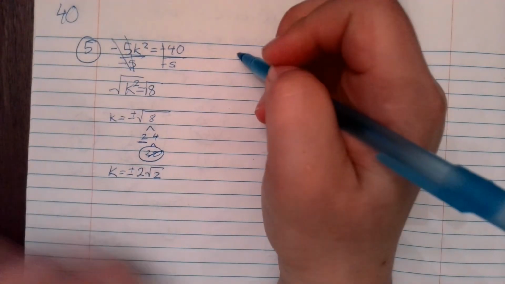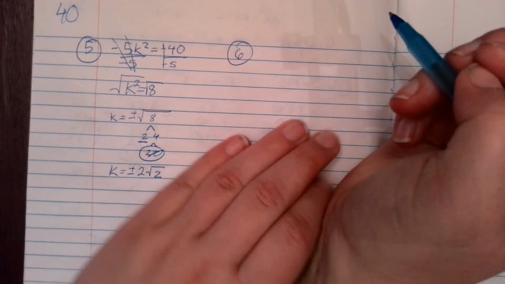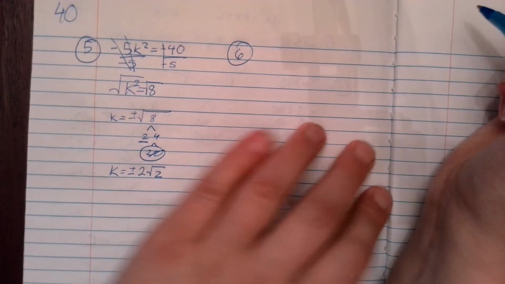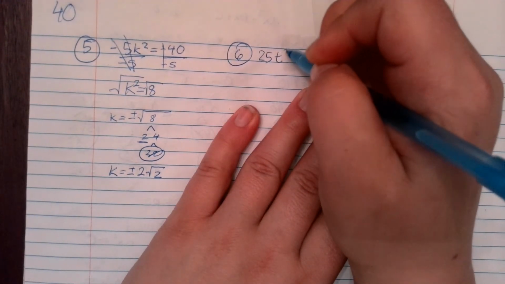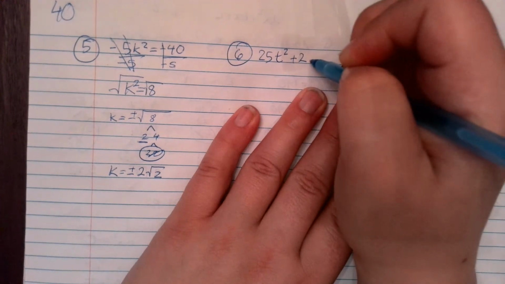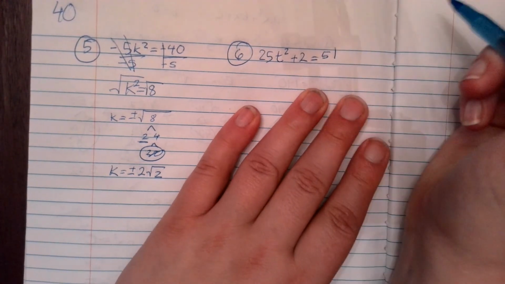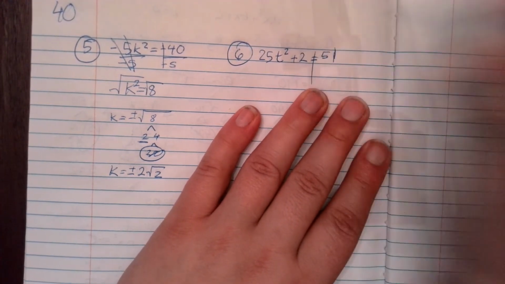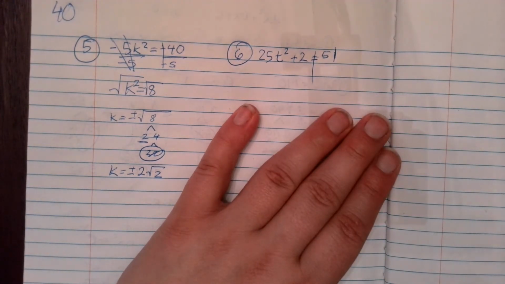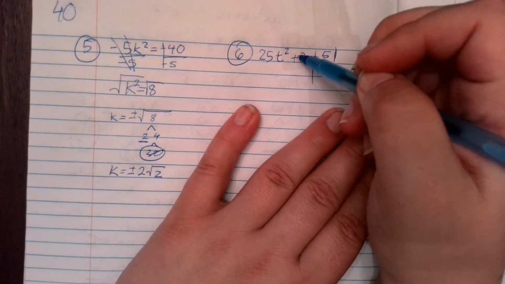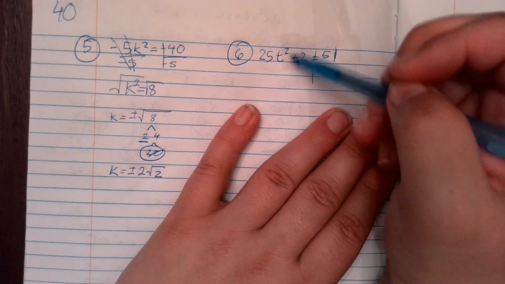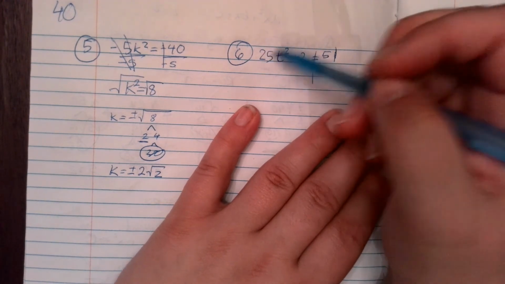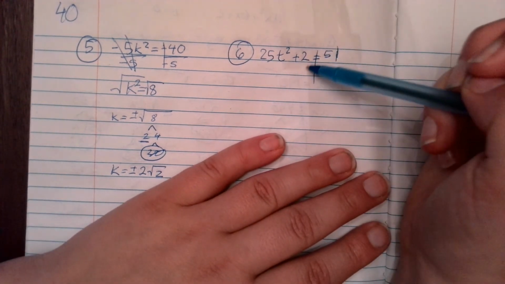Okay, we're ready for the hardest level. This is the exact same thing, it's just one extra step. Move the other term first. Always, you're trying to get this term alone, you do addition, subtraction, you move that over first before you divide. You could divide first, but then you're going to have fractions that are ugly.